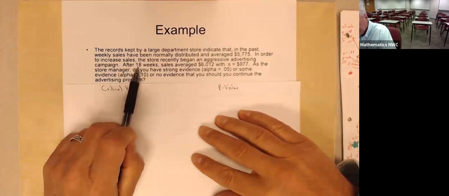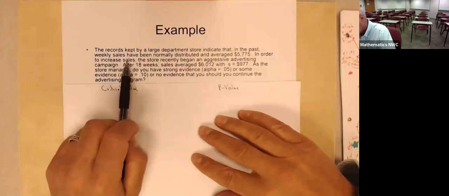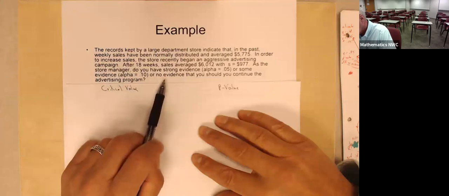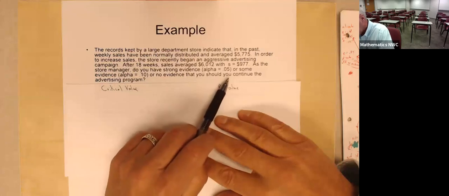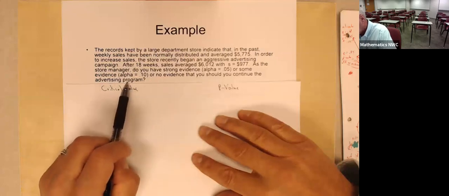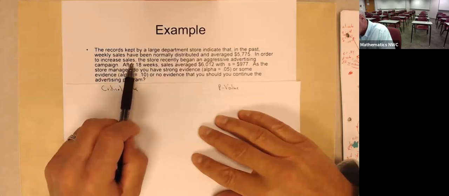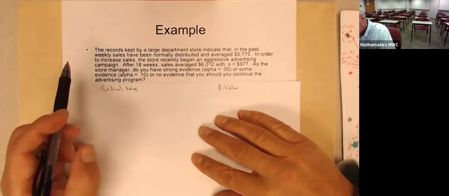After 18 weeks, 18 is a sample that's less than 30. That's what's screaming at me, small sample test. We're looking to increase the sales. We're wondering, should I continue to use the advertising? We're wondering if the advertising is paying off, because that's what we're hoping to happen. We're hoping to increase the sales. That's screaming at me, single-tailed test.